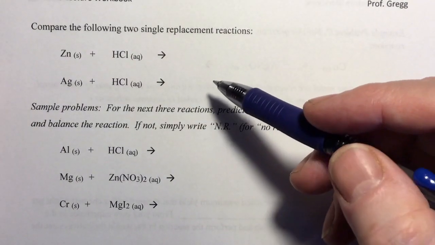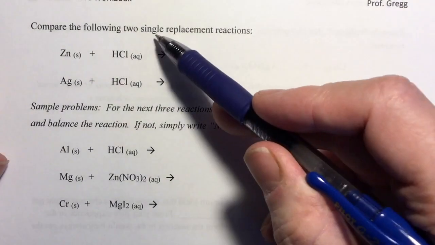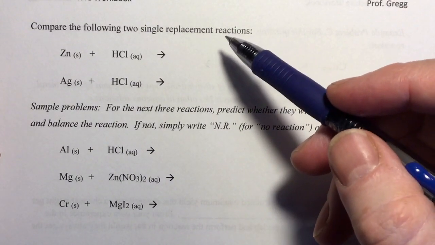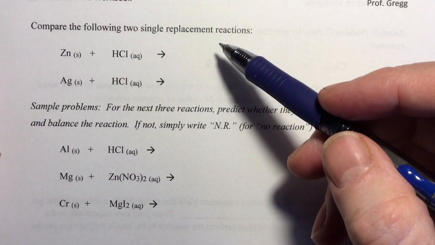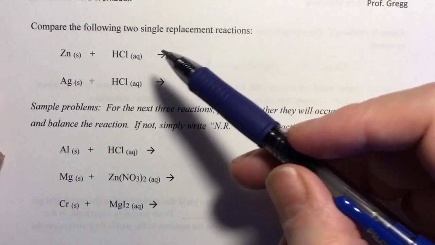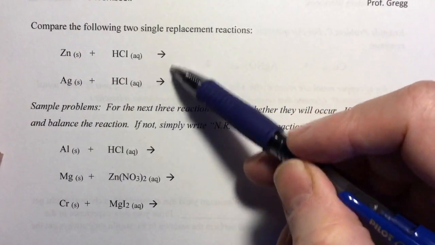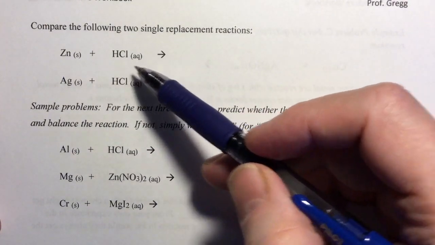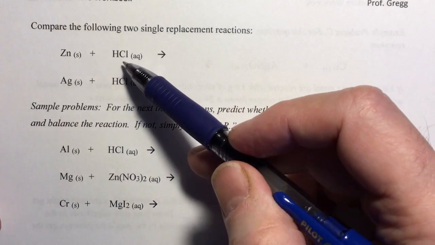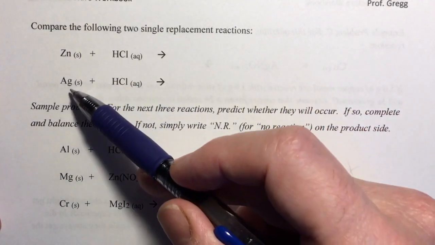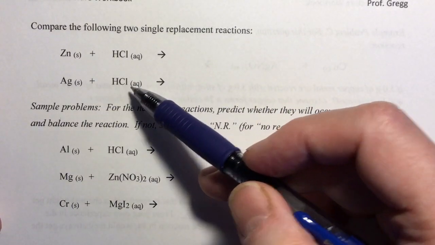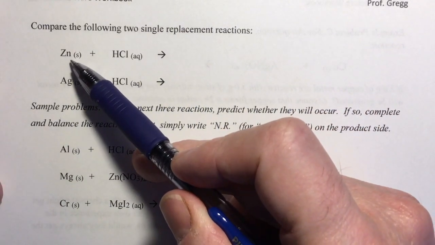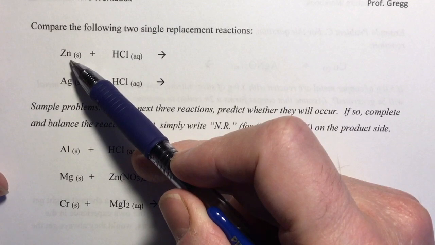Now, as I say, this is a particularly important concept when we're talking about single replacement reactions, because fundamentally, it is the activity of certain species that is going to predict whether a reaction is going to take place. So here I've written a couple of examples. I have written zinc is going to be reacting with hydrochloric acid, and silver is reacting with hydrochloric acid. So let's take a look at these in terms of their activity.